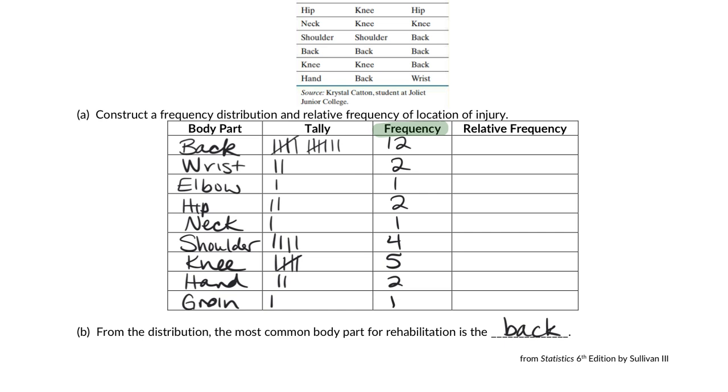Check. So when we're doing relative frequency, all we're really doing is 12 out of 30. Good thing you have a calculator today. Give it to me as a decimal. What is 12 out of 30?